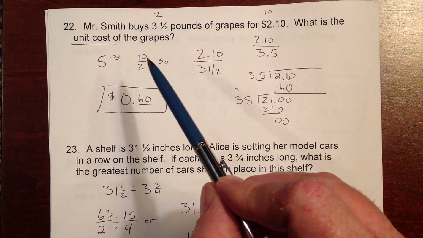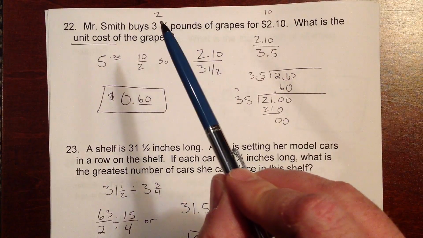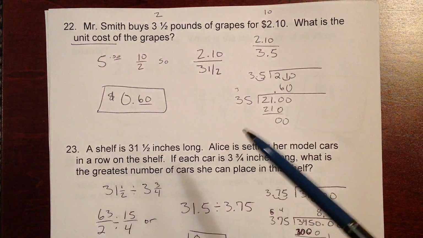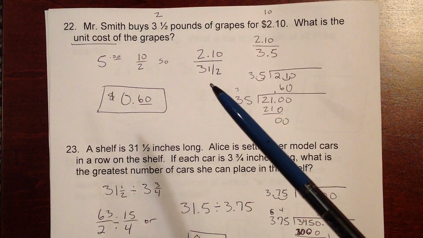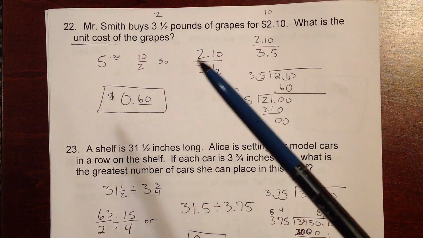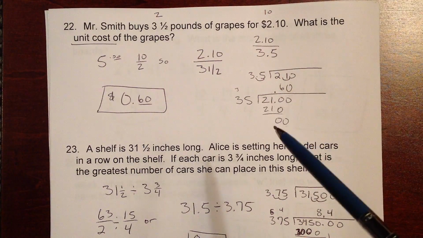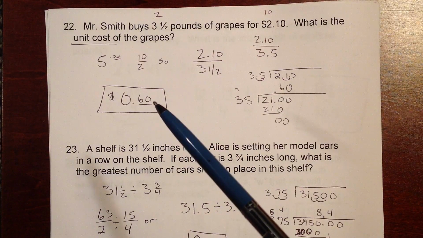Just as we said 10 over 2 here, we can easily say this will go over this. And you could do this one of two ways. You could do it as a fraction, both of them as a fraction. I would convert that 3.5 to a decimal, though. Divide it out, you'll get 0.6, so the unit rate will be 60 cents.